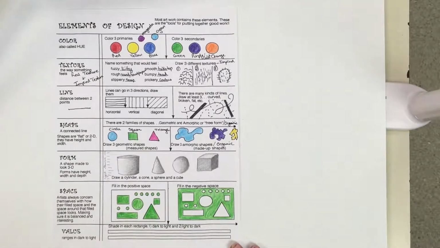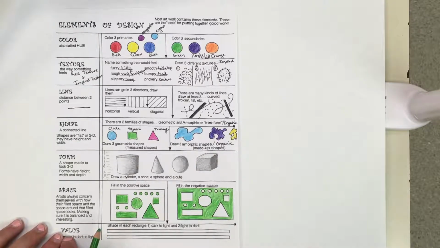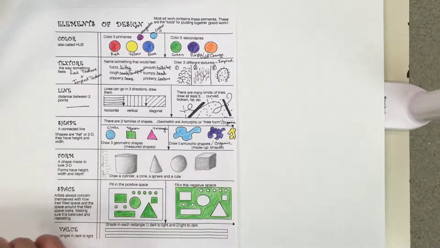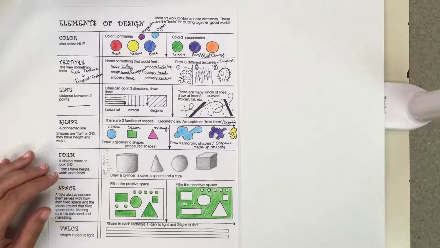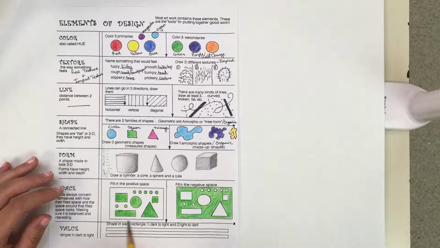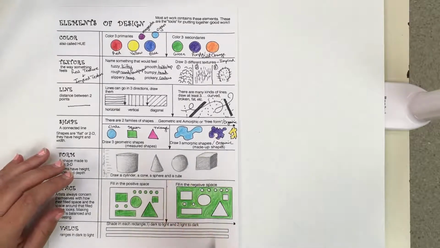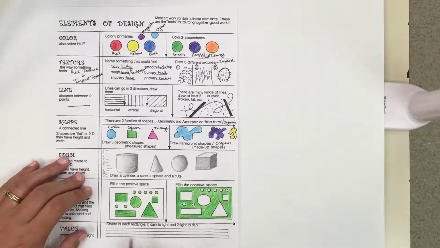Excellent. Finally, very good. We're now on to our last element of design, and that's value. Okay, and that's just, you know, the darkness or lightness of a color. Okay, so we're just going to use regular old number 2 pencil. It's going to work really well for this. You could do this in pen and ink if you wanted to, or colored pencil. You just have to work a little bit harder at it. I think it works easiest with regular pencil.